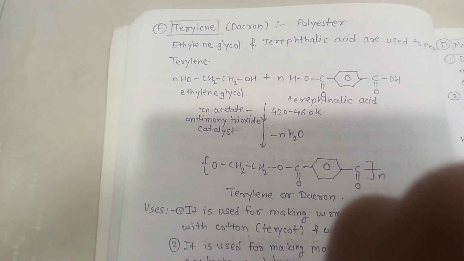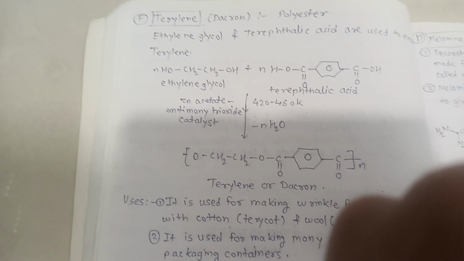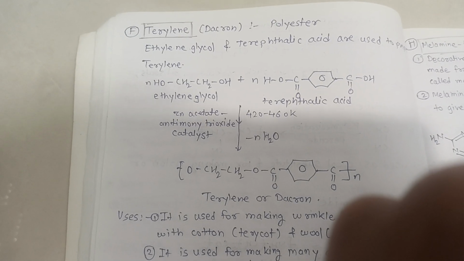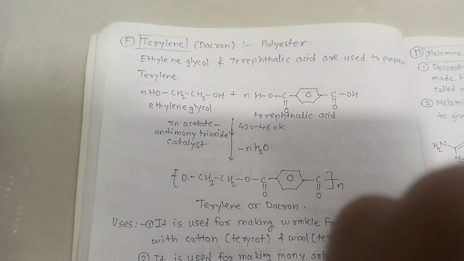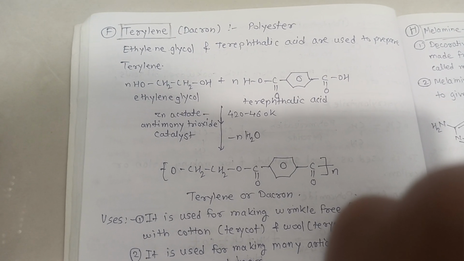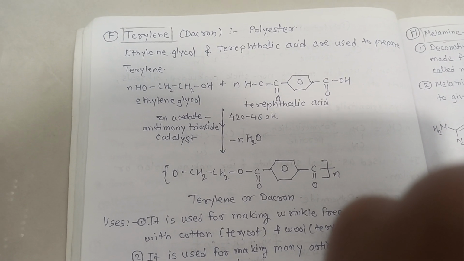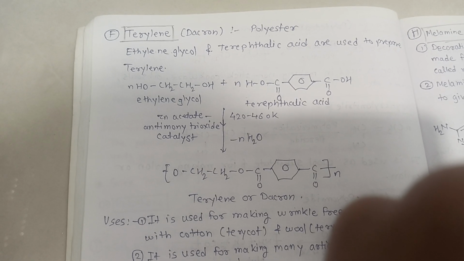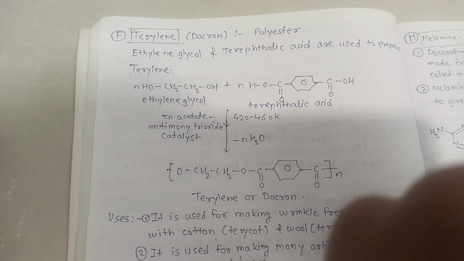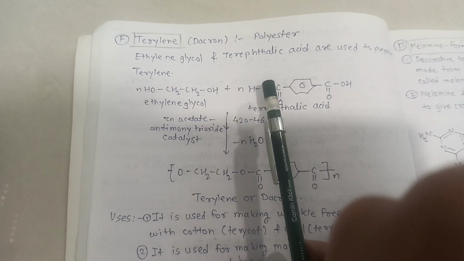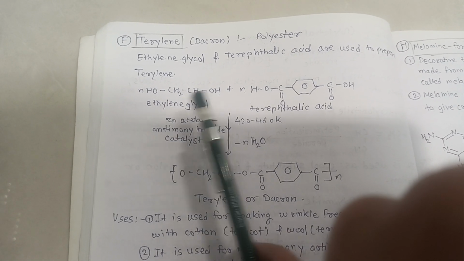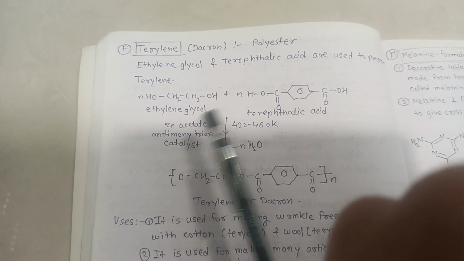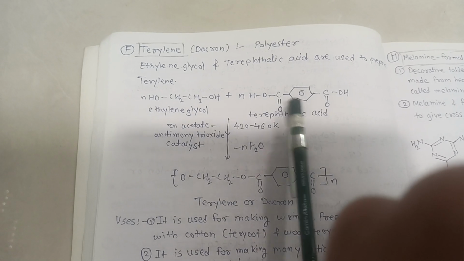Next polymer is terylene. Terylene is also known as dacron, and it is a polyester. The monomers used are ethylene glycol and terephthalic acid. Ethylene glycol is written, terephthalic acid is written. Two COOH groups are at para position, and here ethylene means 2 carbon and glycol means 2 OH on adjacent carbon atoms. So ethylene glycol, terephthalic acid, acid plus alcohol.